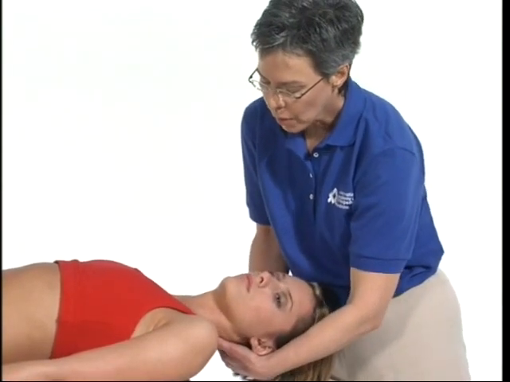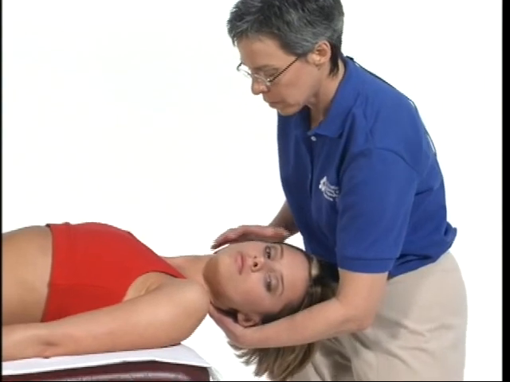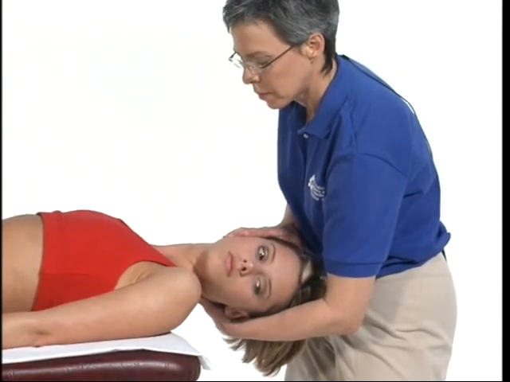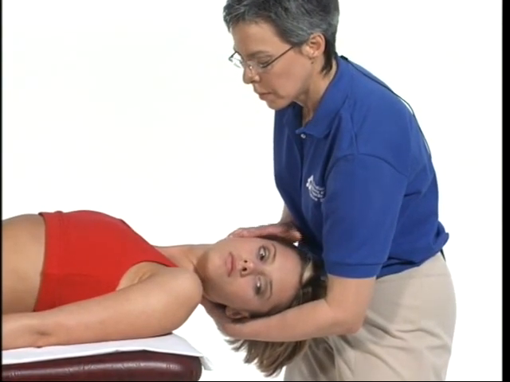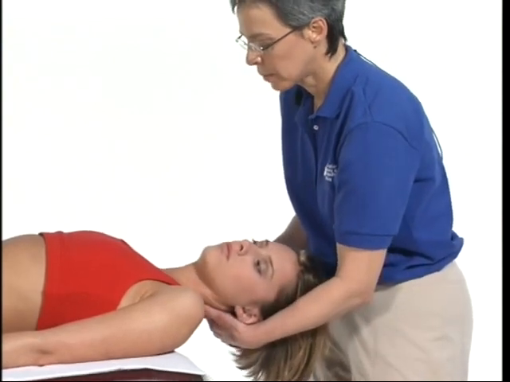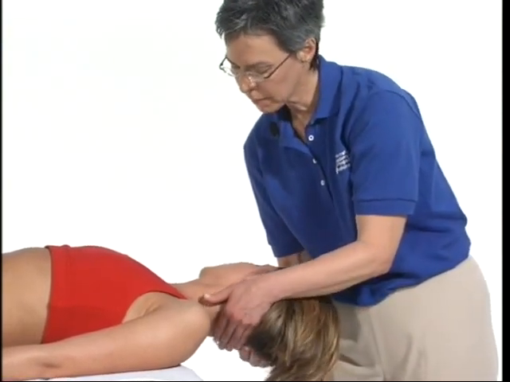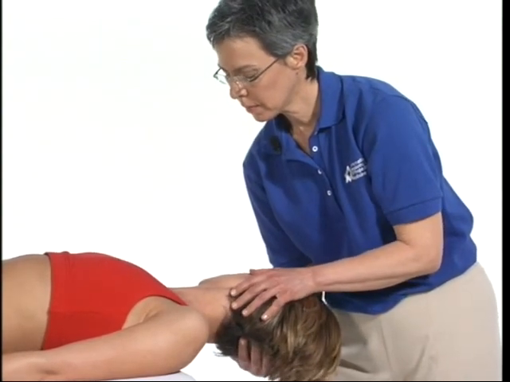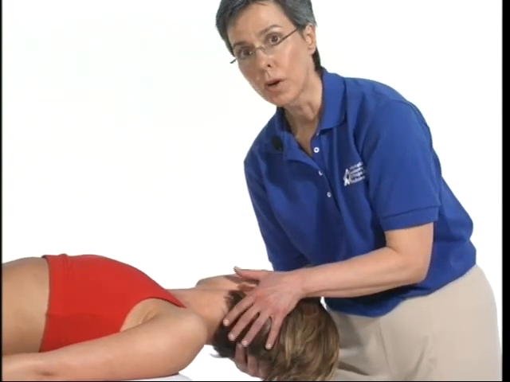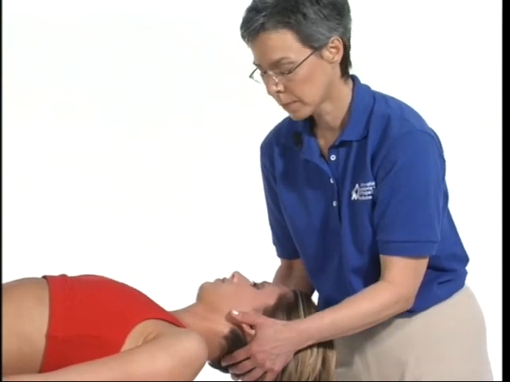End range rotation in each direction are 2 more positions, each held for 2 minutes with a 1-minute rest in between.